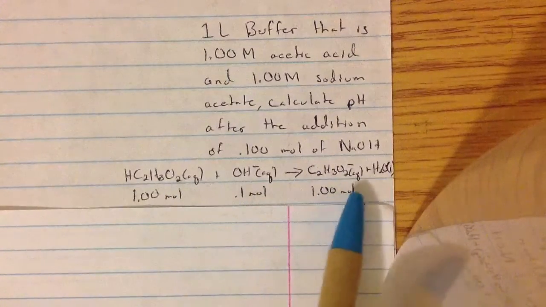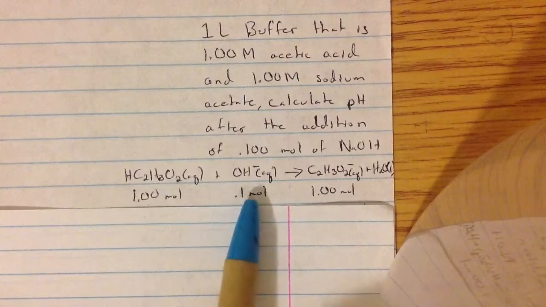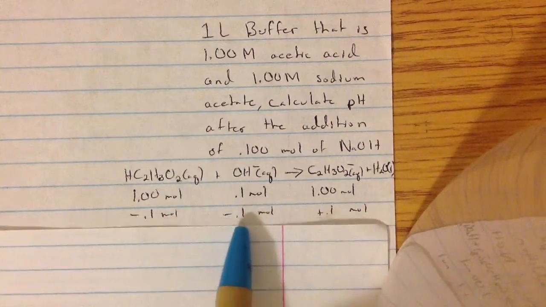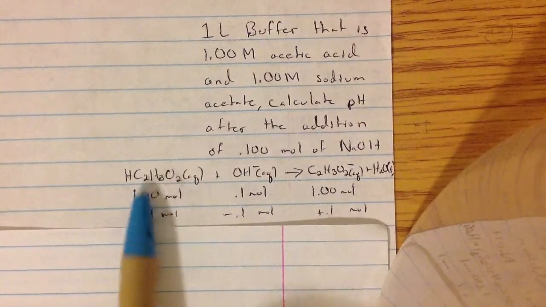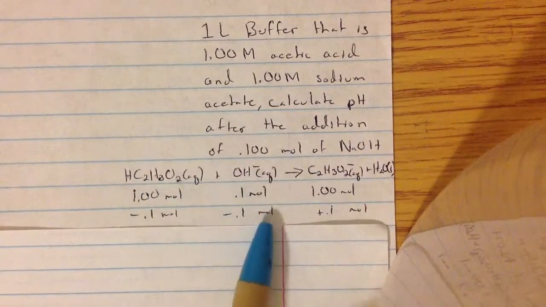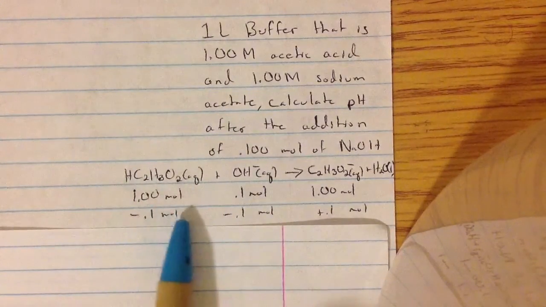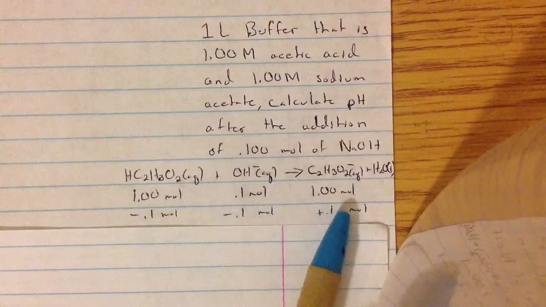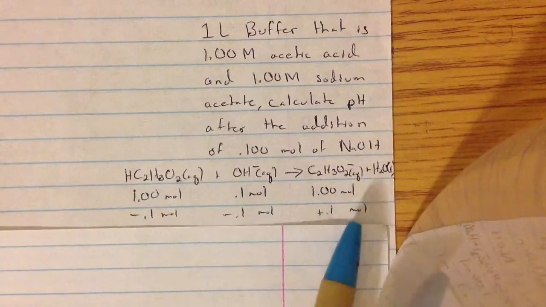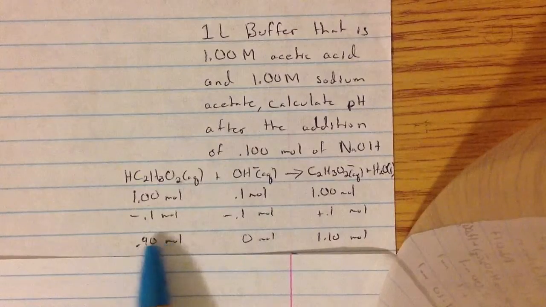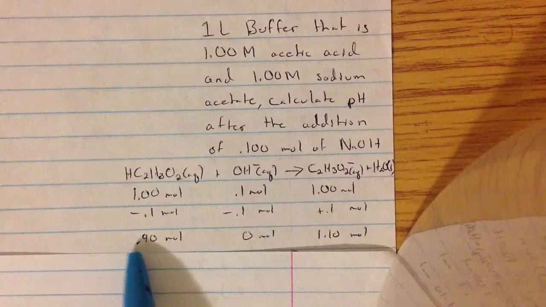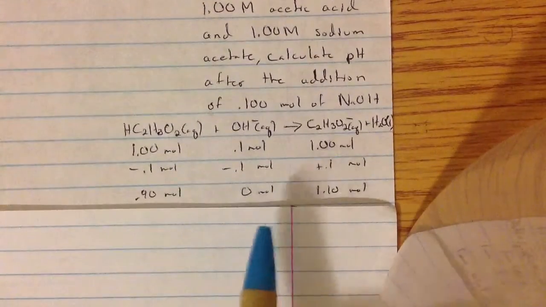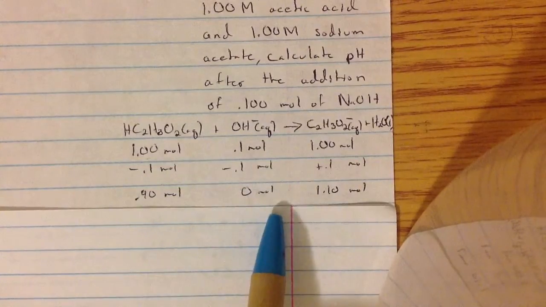So now, since you have all of that, these two will react to create more products. That means the OH minus will become 0 because it's reacting with the weak acid. So you're going to subtract 0.1 moles from this, making this 0, and then 0.1 moles from your weak acid. You're subtracting it so that you can create more products, so you're going to add 0.1 moles here. Once the reaction is complete, it'll be 0.90 moles, 0 moles, and 1.10 moles. Now you have to use this information to get pH.